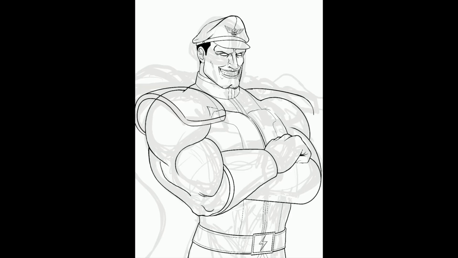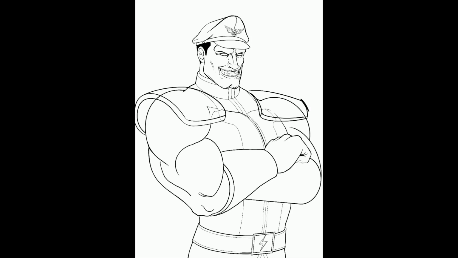I was debating if I was going to add a cape or not. I am really happy that I did. And when you actually fight him in that game, he doesn't have his cape on, but I think it just adds so much to his character to have that cape on him. Makes him look more like that dictatorial, kind of royal dude.